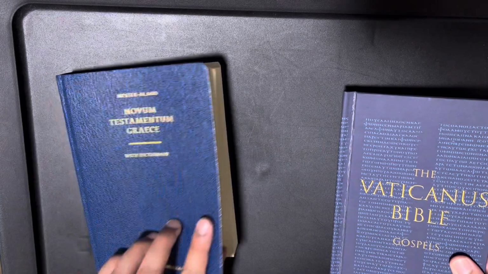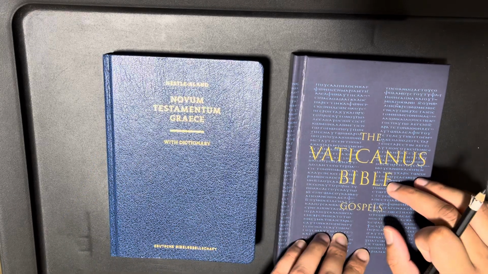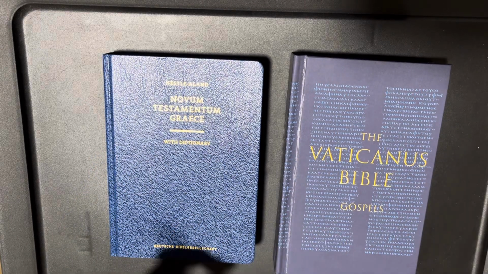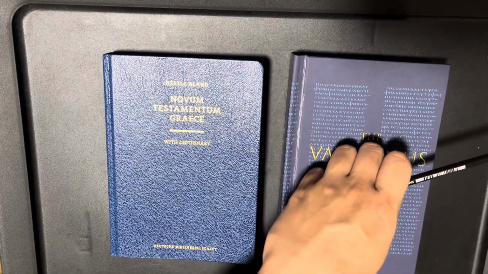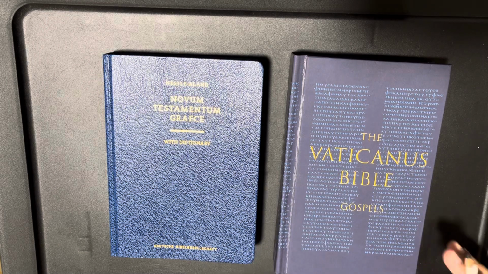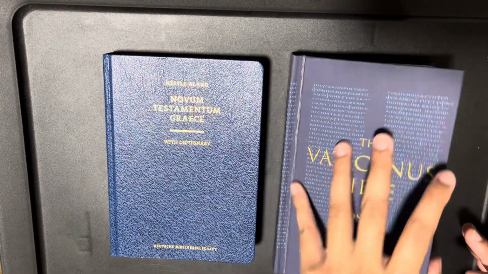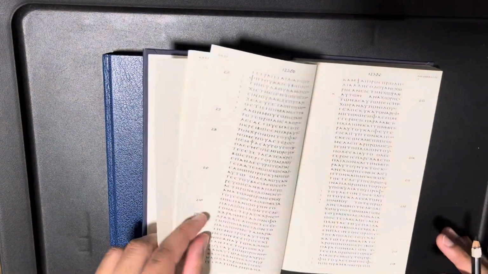Alright, ladies and gentlemen, I draw this video to a close. Here we have just read the first page of Codex Vaticanus, and if you have looked at Codex Vaticanus as a whole, you know that it is in 3 columns. Sinaiticus is in 4 columns.